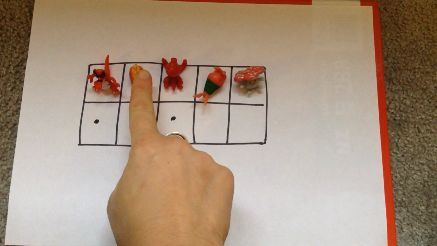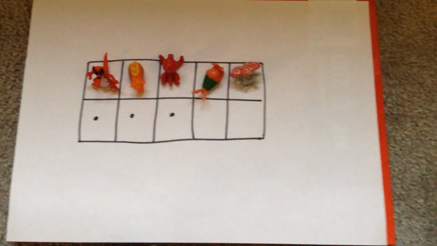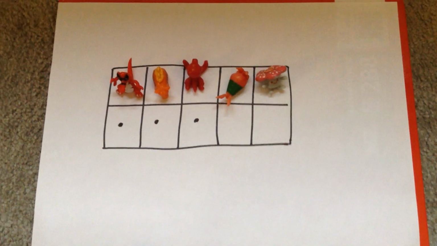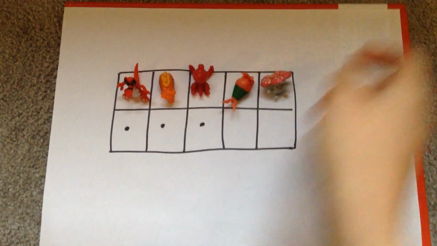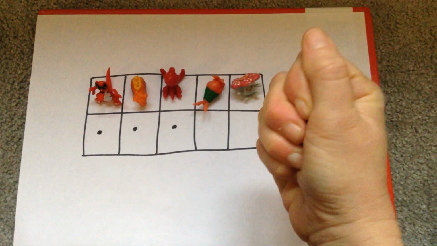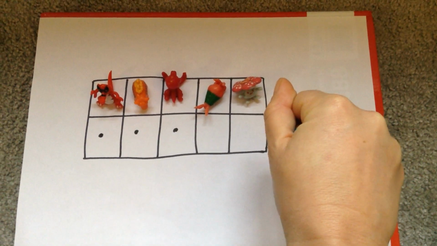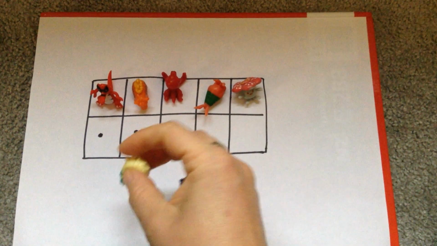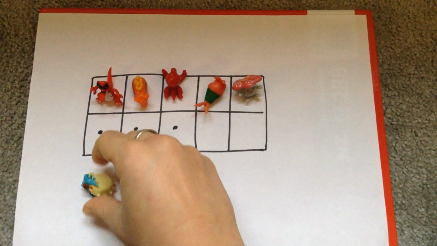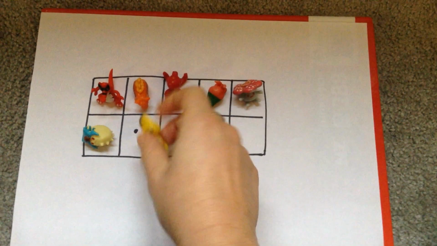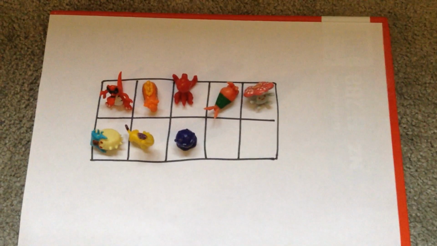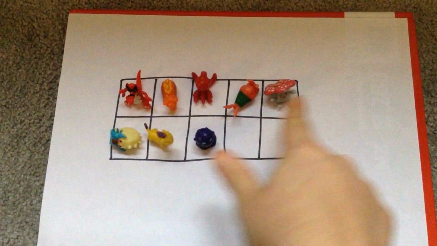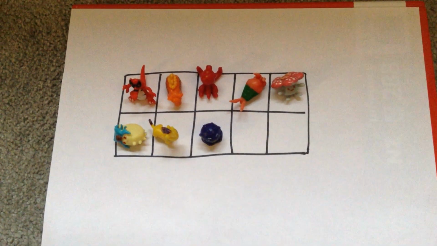I've got 1, 2, 3, 4, 5 Pokemon in the tens frame. How many Pokemon are missing? How many do I have in my hand? I have the rest in my hand. Are you saying 3? If you are, you're right. 1, 2, 3, and I have a total of 8 still. So that's one of our groups. 5 and 3 make 8.